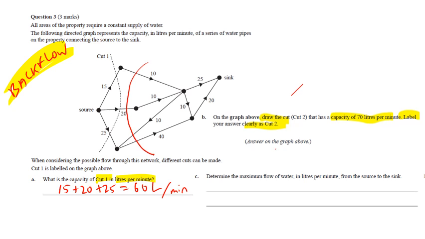We've got 10, 20, backflow 10, which doesn't count, plus 40, that is 70. I'm going to clean that up because I said to be very nice and do it neatly. So I'm going to do that neatly and do a dotted line like that and call it cut 2. And that does actually have a capacity of 70 liters per minute.